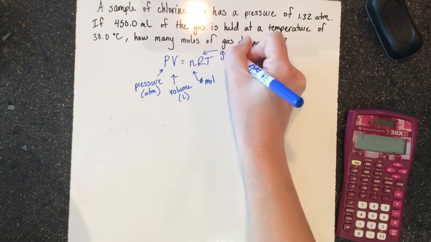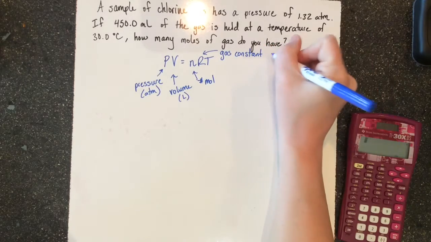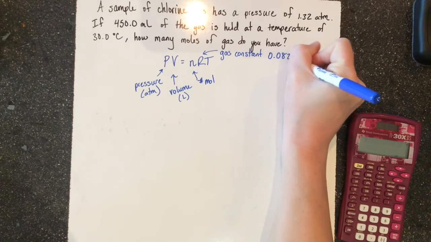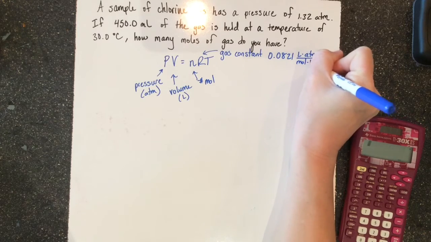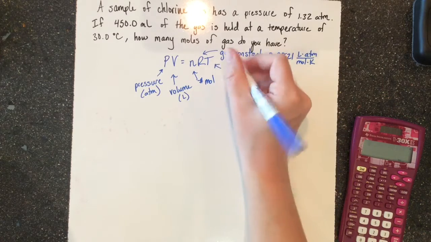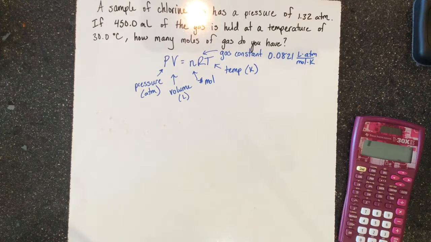R is the gas constant. R stands for the gas constant, which is 0.0821 liters times atmospheres per mole times Kelvin. And then T stands for temperature. And this is in units of Kelvin.